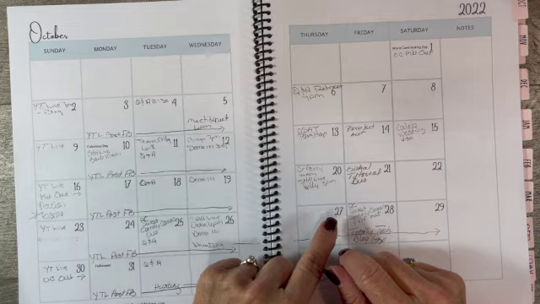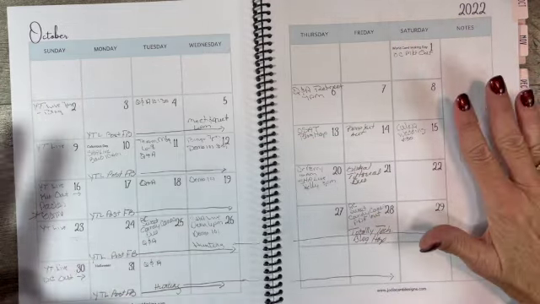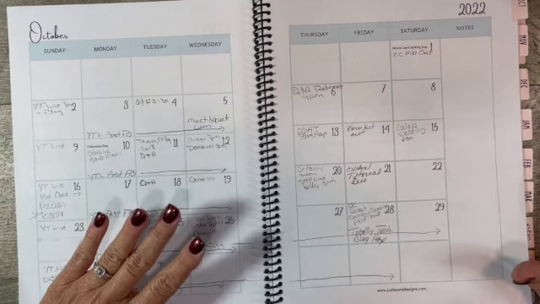Is your head spinning? But this is what a skeleton calendar looks like. And again, your calendar is probably going to be very different from my calendar.